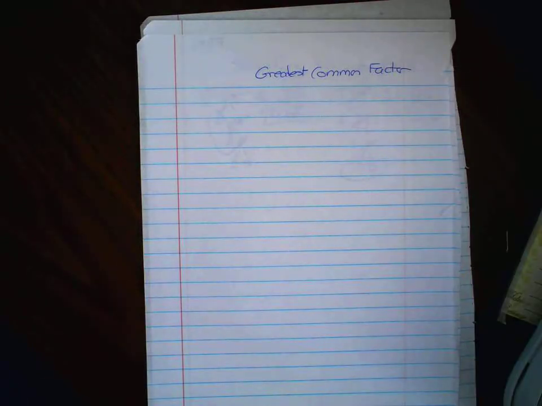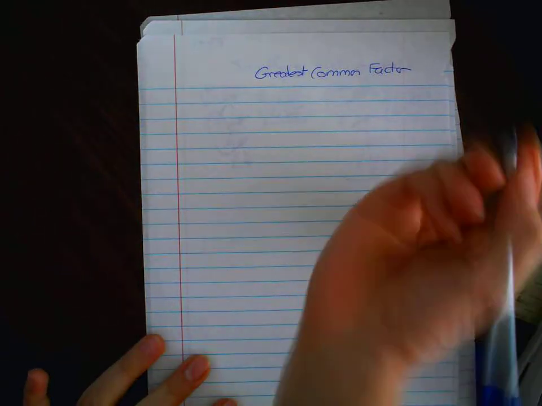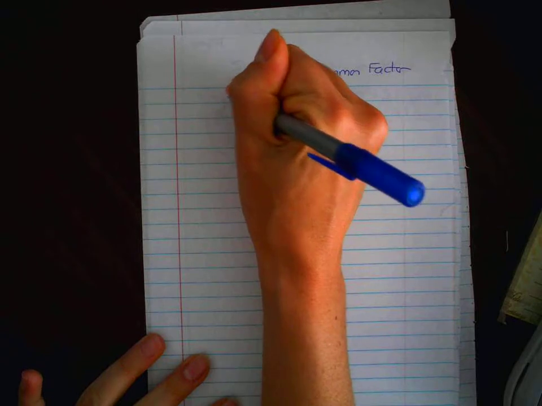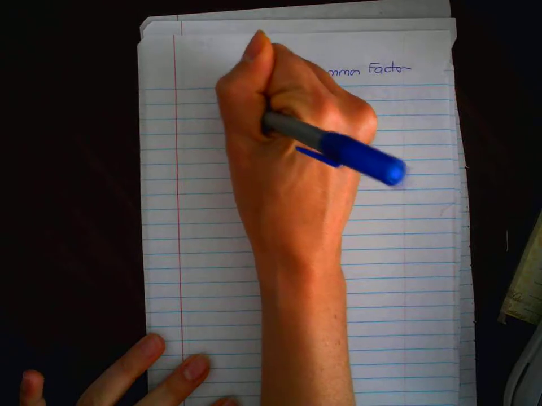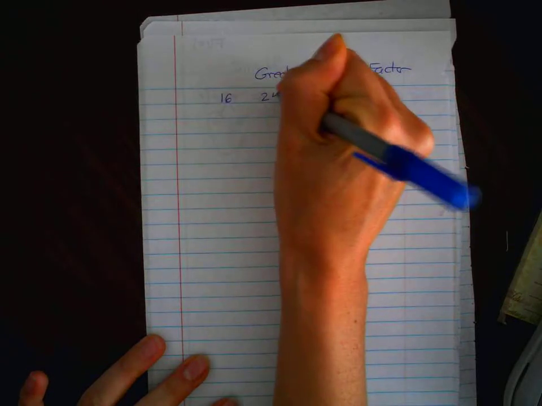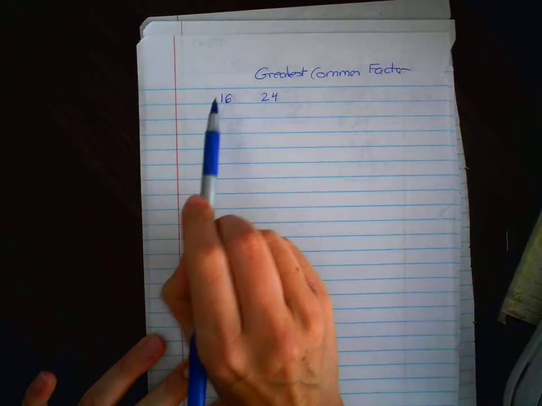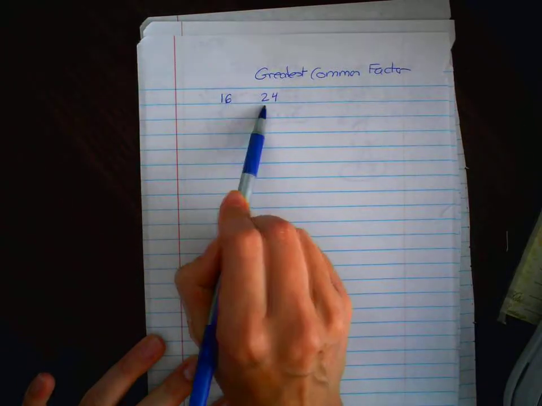Okay, let's talk about greatest common factor. The greatest common factor is the biggest number or the biggest variable that can go into two or more different things. So for example, if I have the numbers 16 and 24, and I want to know what the greatest common factor between these two numbers is.